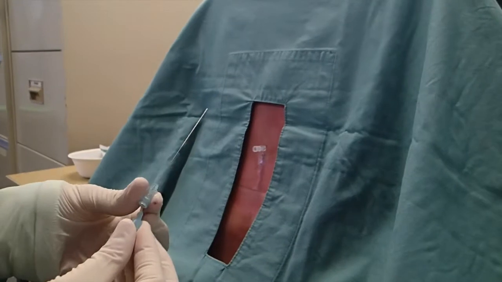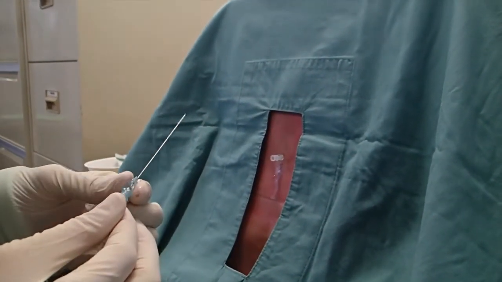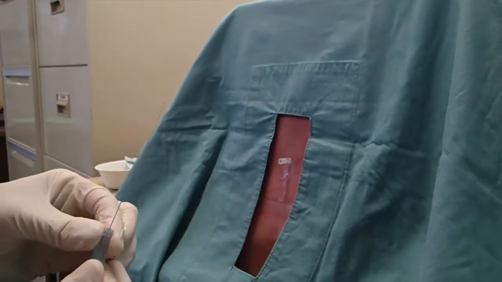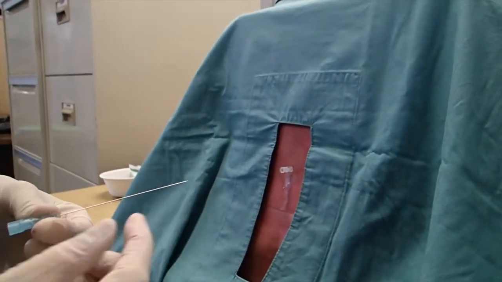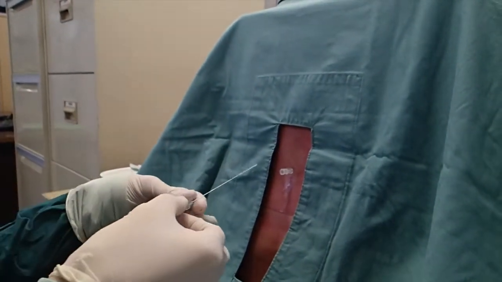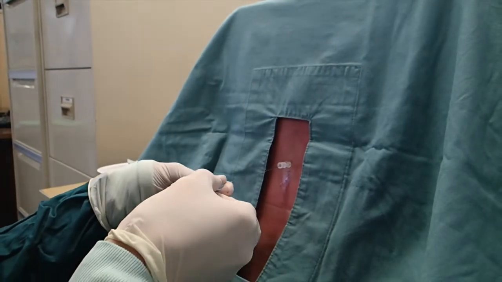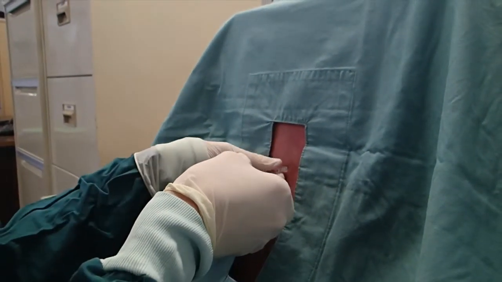Now we're going to put in our 25 gauge Whitacre needle and line it all up. As you can see, the tip is a pencil point and it has a bevel which I'm going to face upwards, which is in line with this little groove here. Now this is going to go into my introducer, which just helps me guide where the needle goes because it's a very thin little needle.